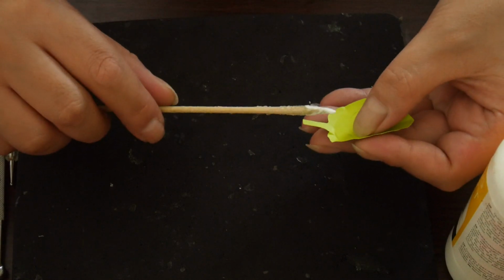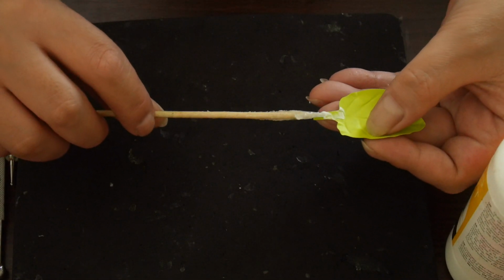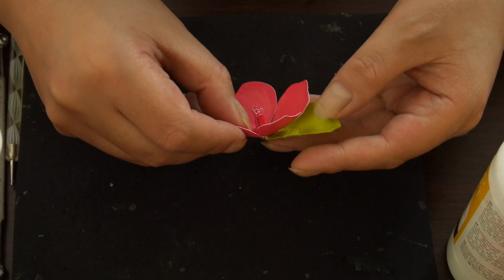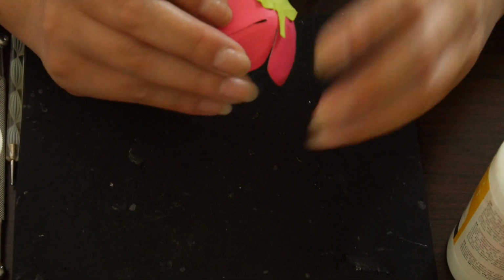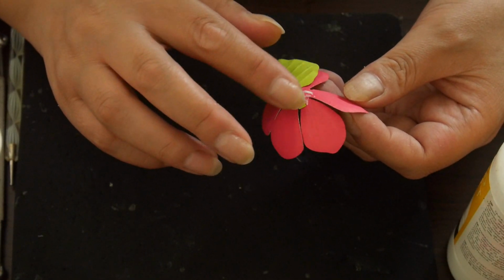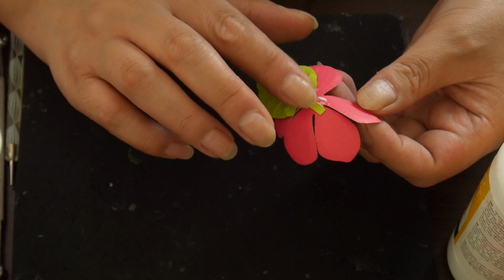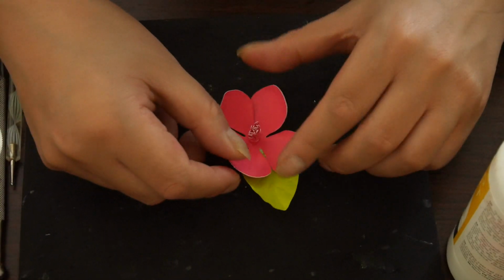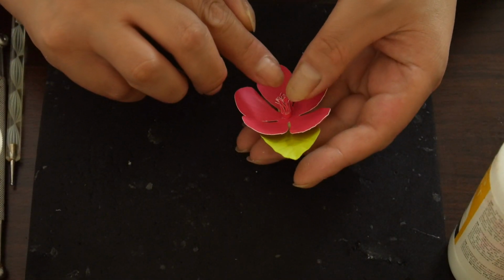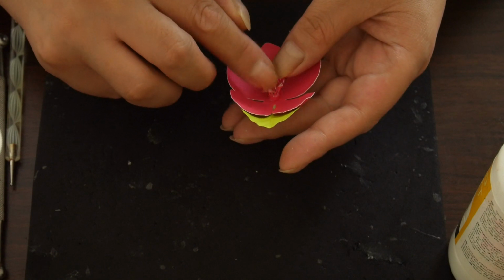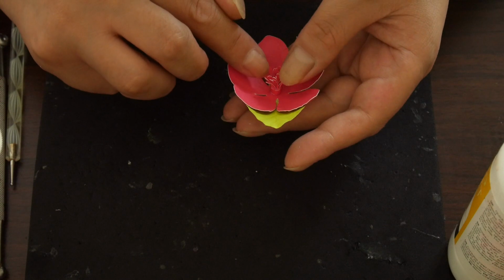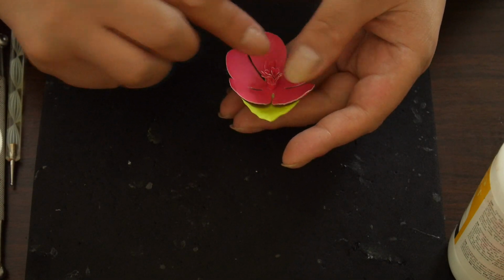And okay, now I will be applying glue on that and attach it underneath the flower. That's it. And again, wait for it to dry and then you can do this. If you don't want to use your fingers, you can use hobby tweezers to do this, by the way. There.